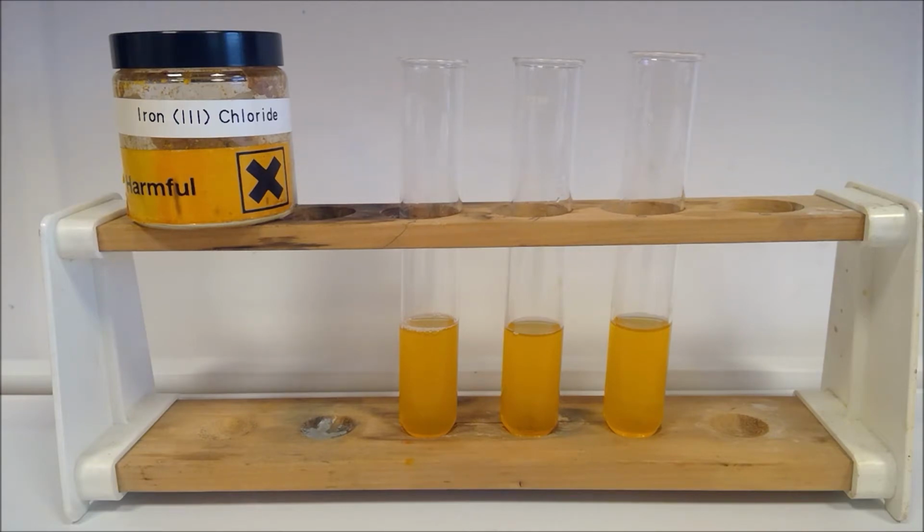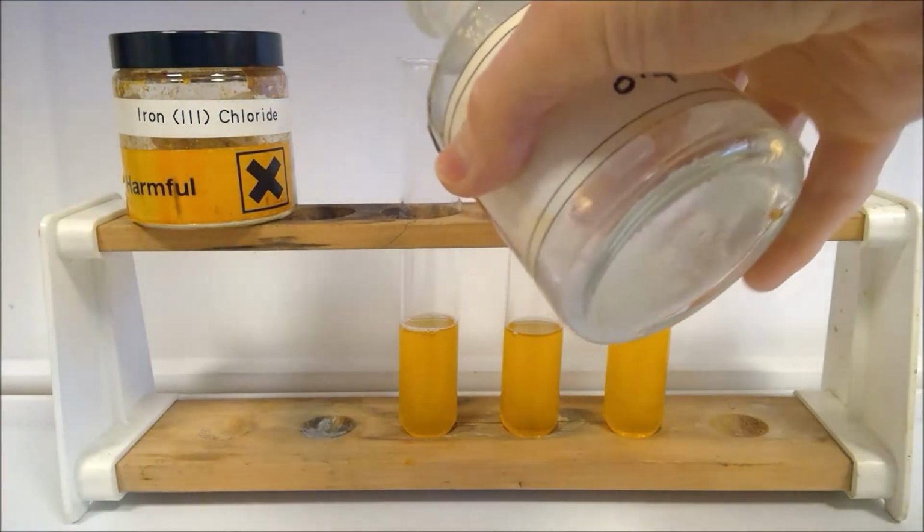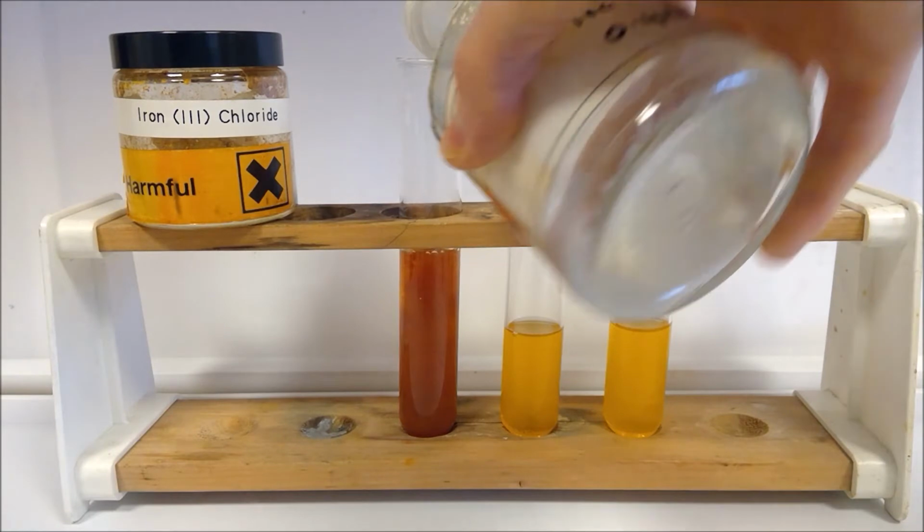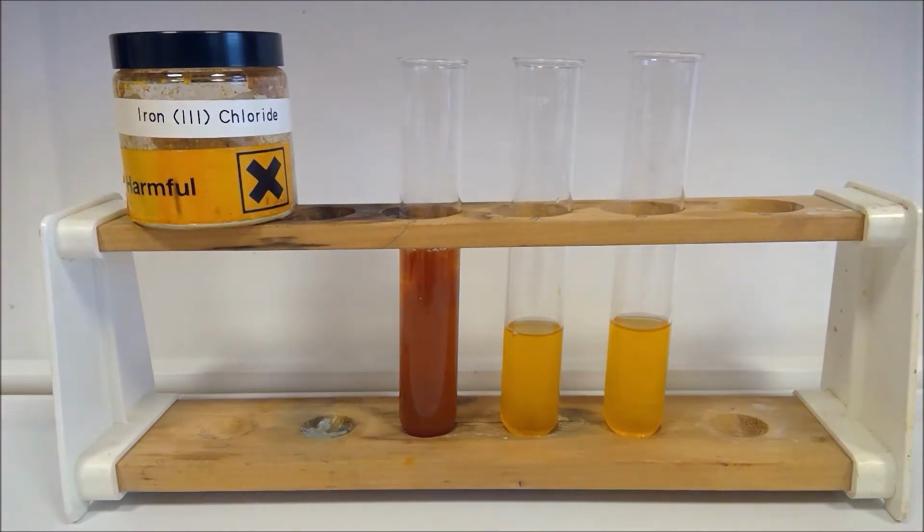So I've made up my solution and put it into 3 different tubes here. To the first sample, we're going to add an equal volume of dilute sodium hydroxide. This is part A. So write down your observation. Think about making good quality observations as well, so not just the colour, what is the state and so on.